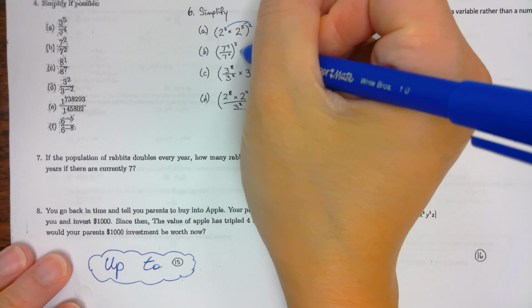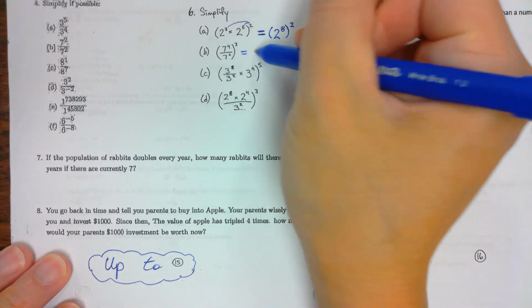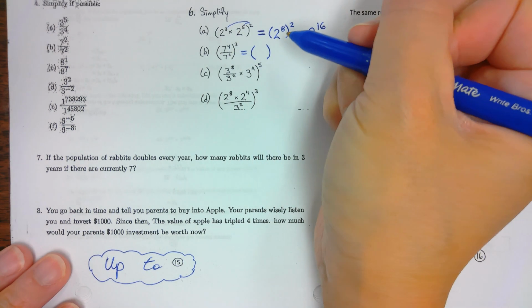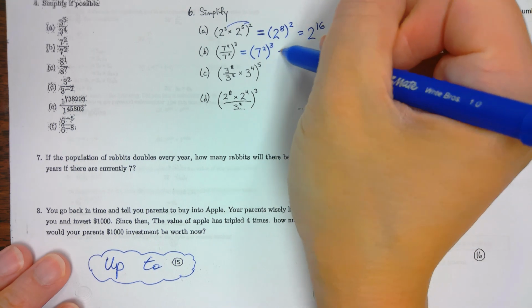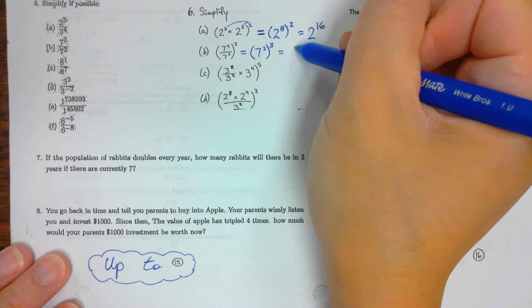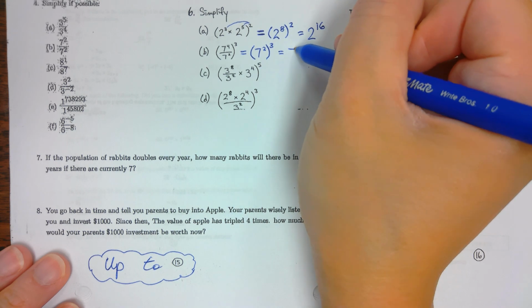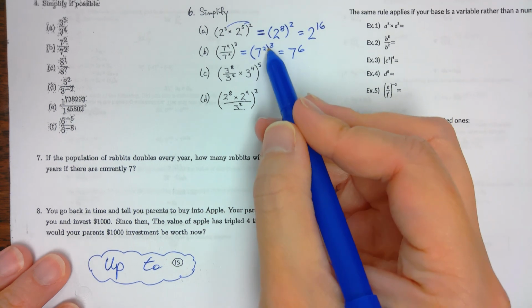All right. This next one, simplifying inside the bracket, we get 7 squared raised to another cube. 2 times 3 is 6. Okay, not 5 again. Okay.